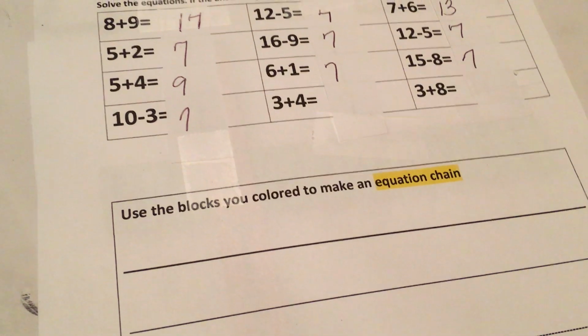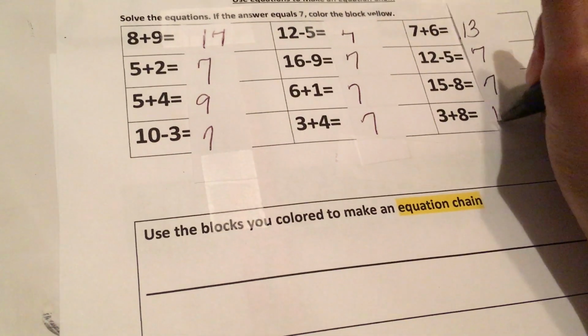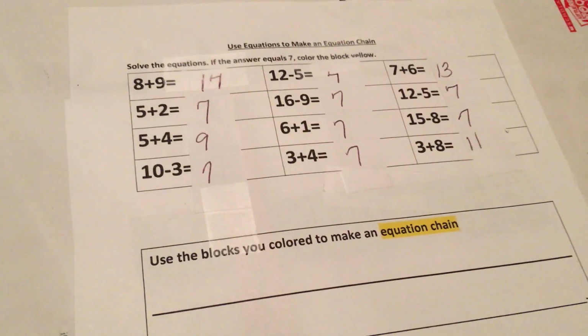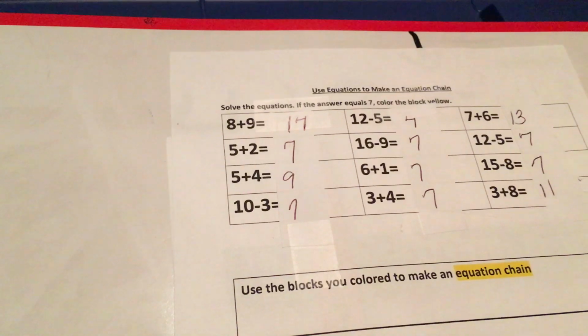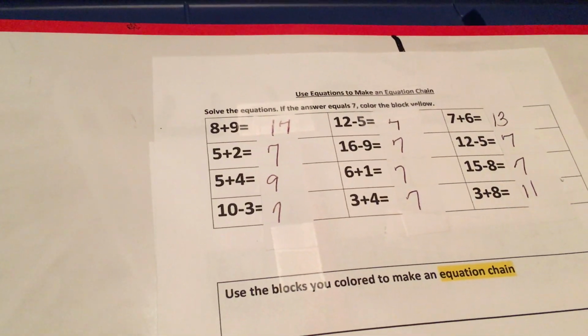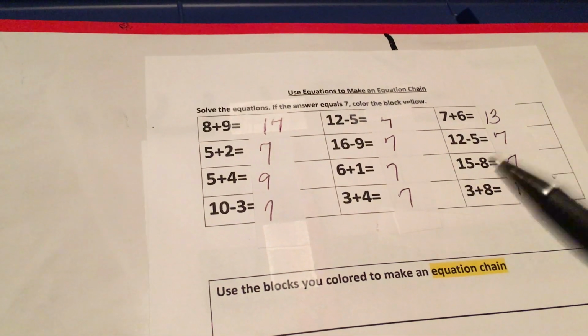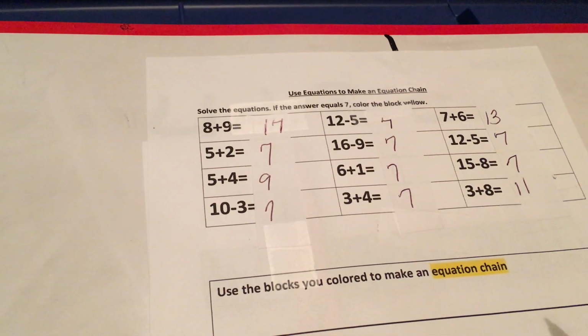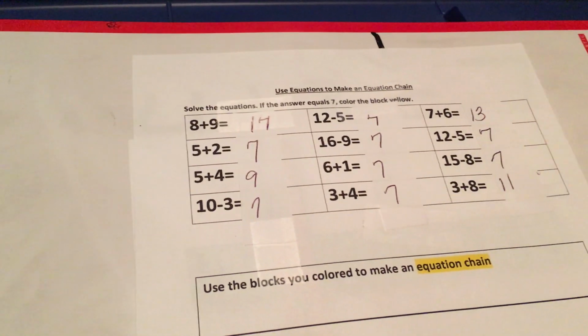3 plus 4, 7 again. And then 3 plus 8 will give me 11. Alright, so after answering our equations, we are supposed to go back and color all of the blocks yellow that have an answer that equals 7.